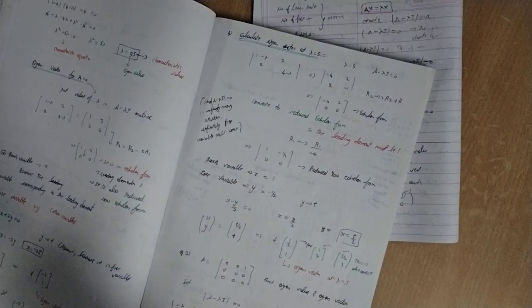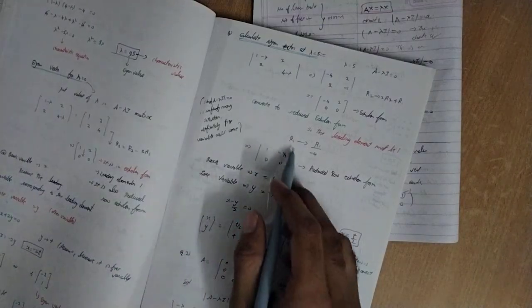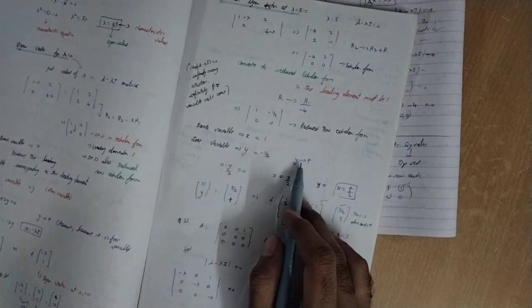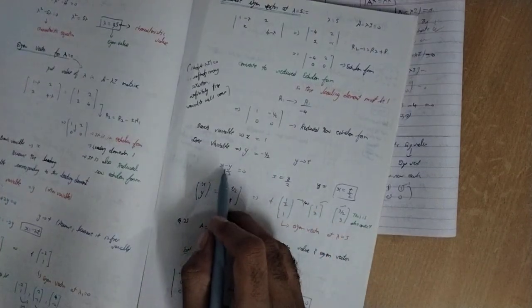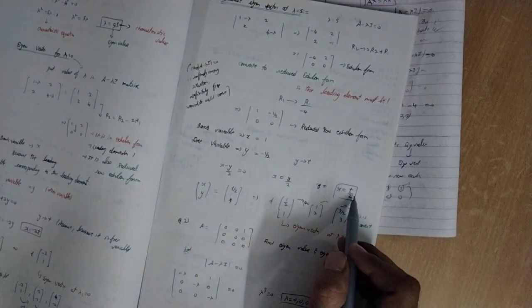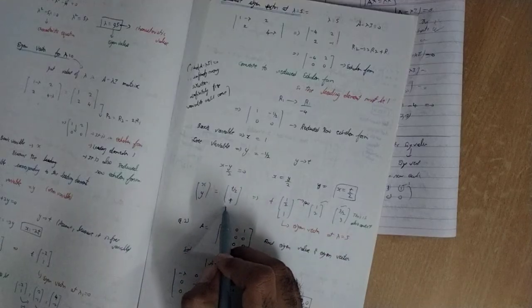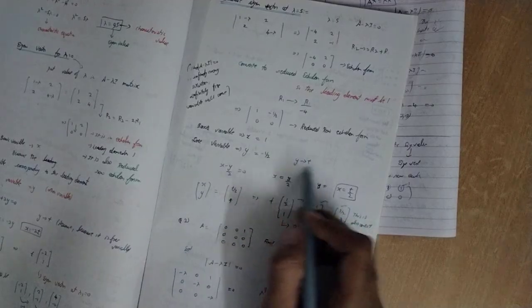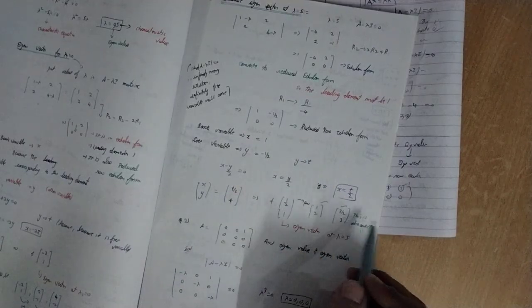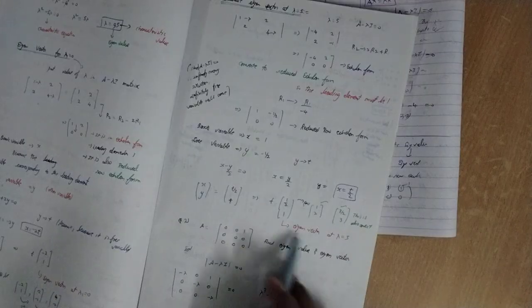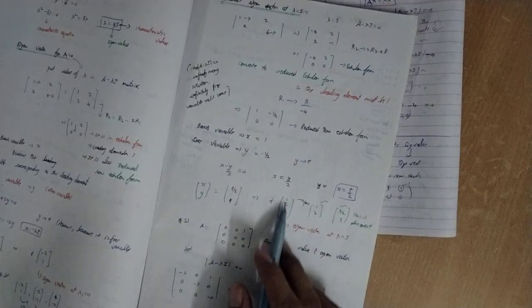So here the basic variable is x and the free variable is y, with minus 1 by 2. So y equal to t. So x minus y divided by 2 equal to 0, so x equal to t by 2. So put here t by 2 and t, and we got the eigenvector. This is the eigenvector for lambda equal to 5.